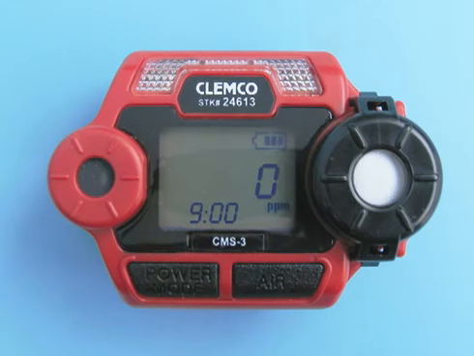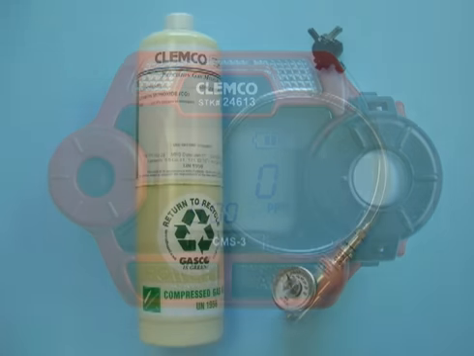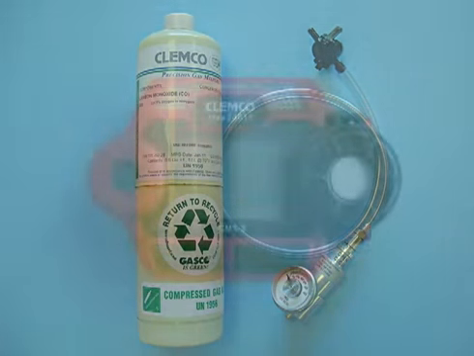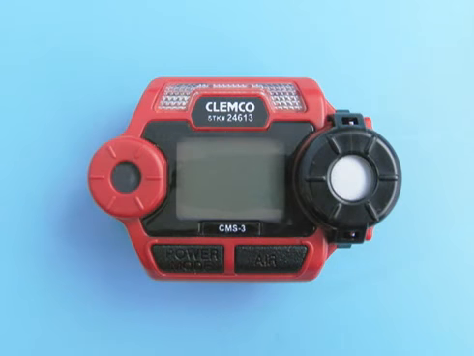The following is required to calibrate the CMS3. Test gas with 25 parts per million concentration of carbon monoxide. Calibration connector with tubing and calibration cup. Make sure the fresh air reading was set and that the monitor is off.